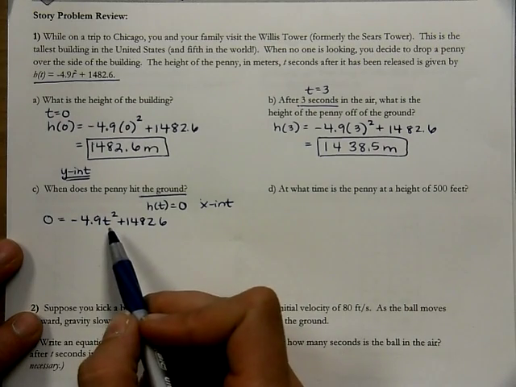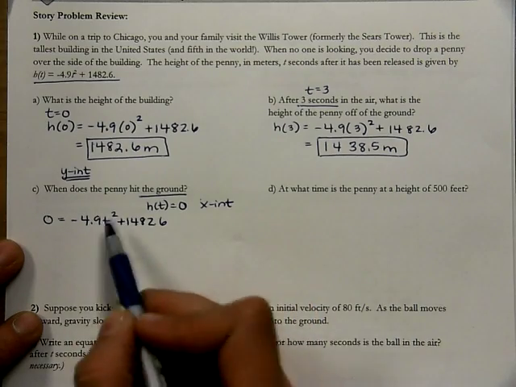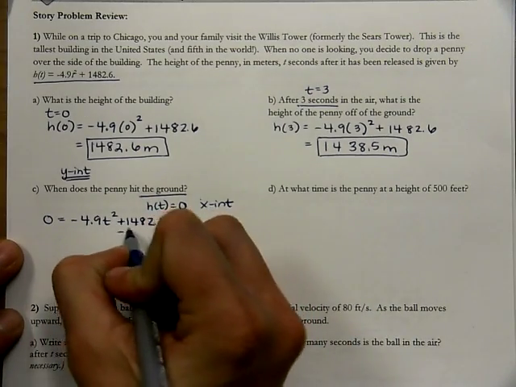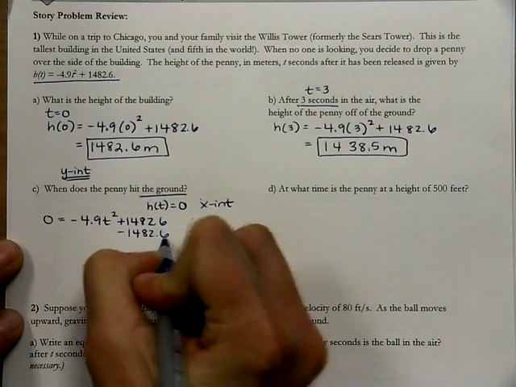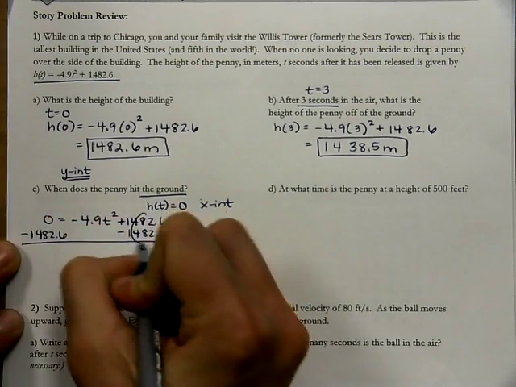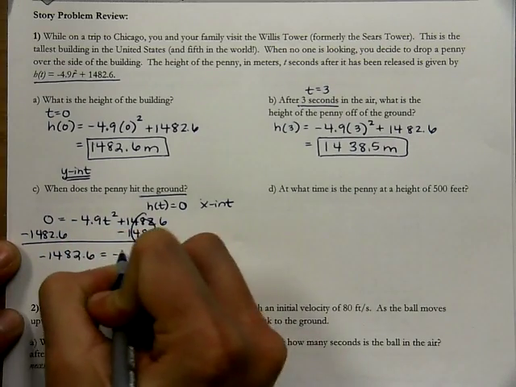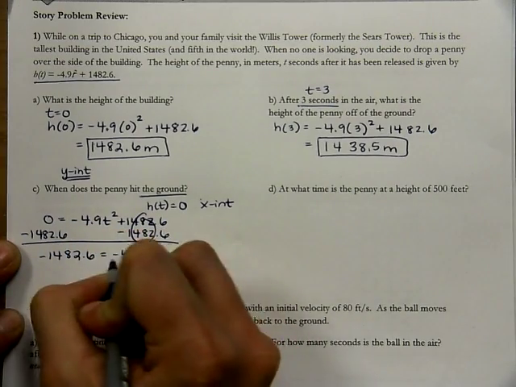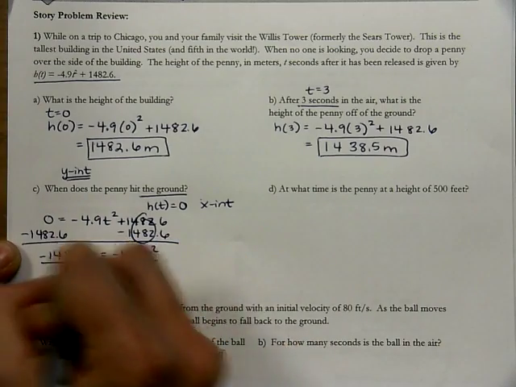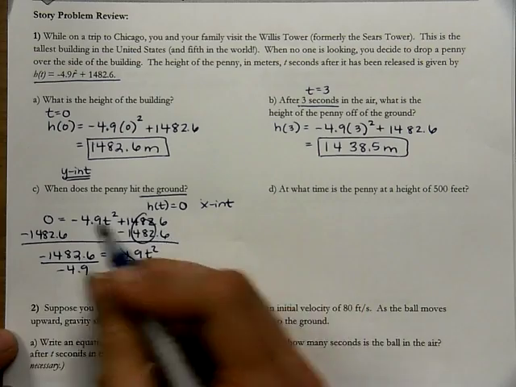When I look at this, the equation is in vertex form. I only have a t squared, no other t's anywhere, so I'm going to solve using inverse operations. I want to isolate what's being squared. Now I've isolated what's being squared.